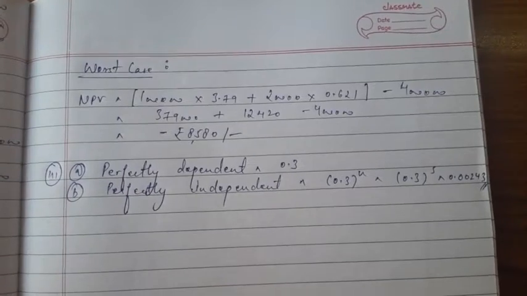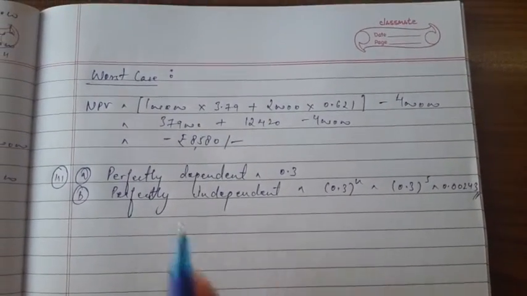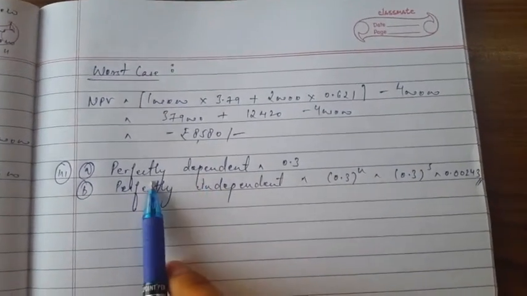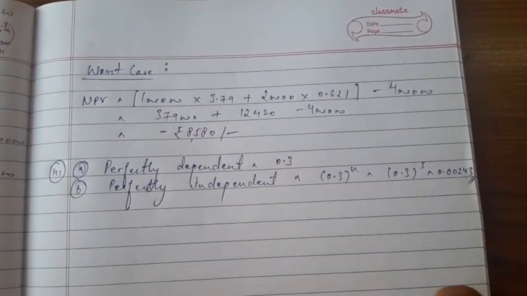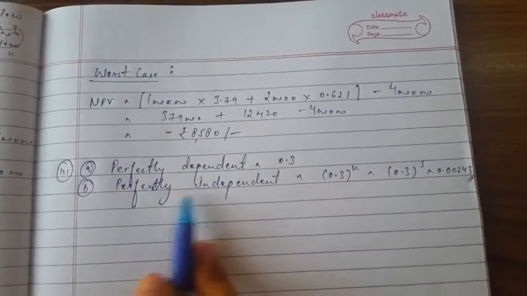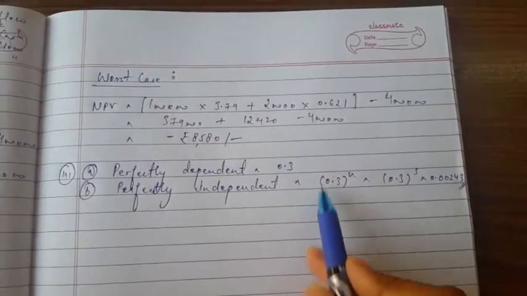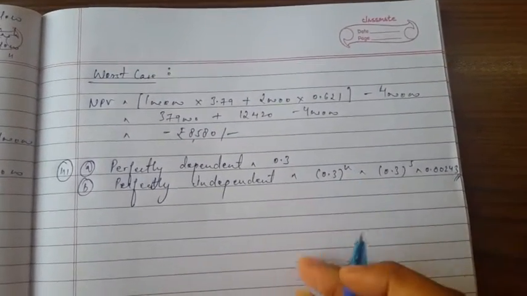So for the worst case our probability is 0.3. If the question asks the probability of occurrence of the worst case when the cash flows are perfectly dependent, then in that case the probability will be 0.3. And if perfectly independent, then in that case your probability of the worst case is to the power n, which is the term of the project.